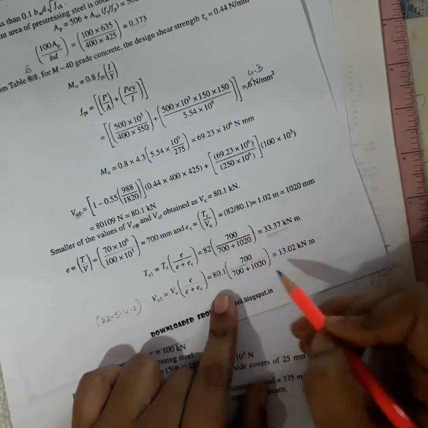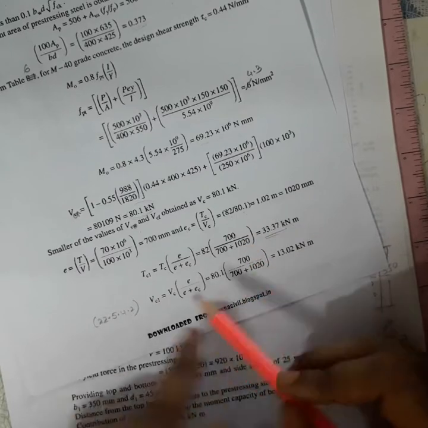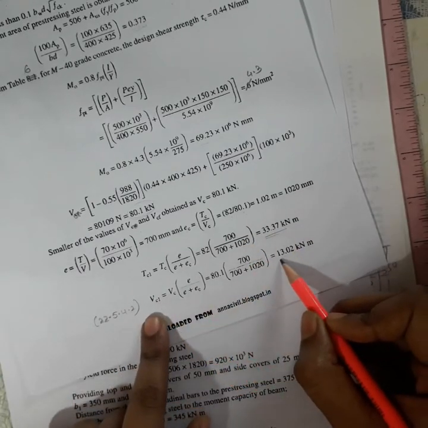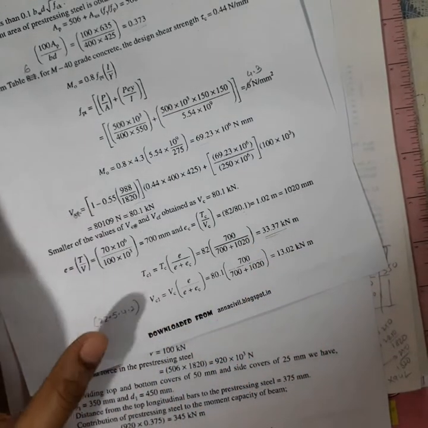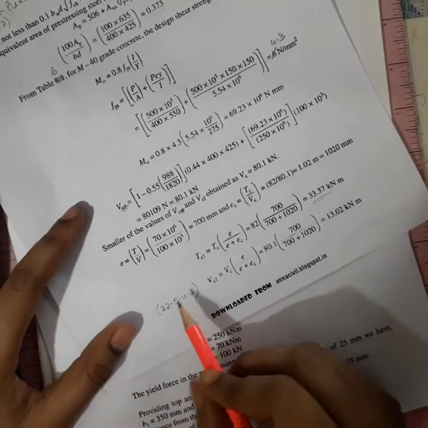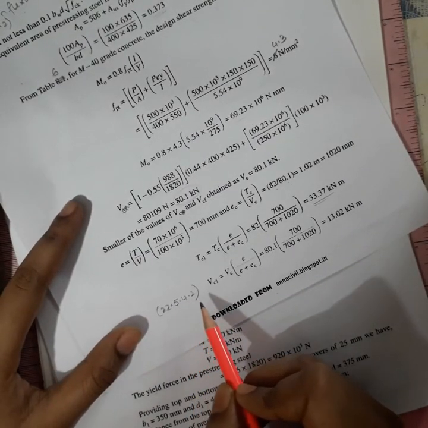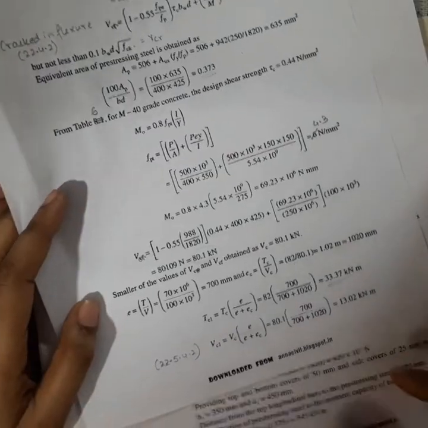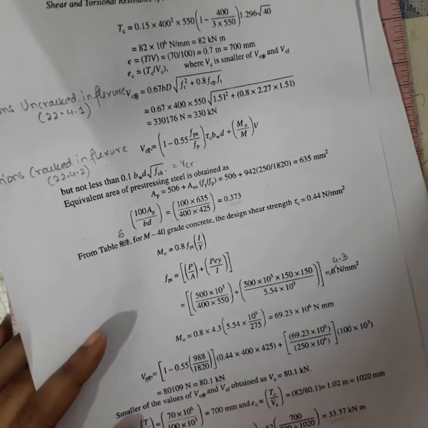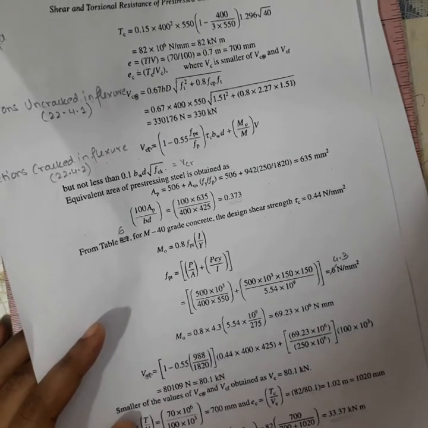So this ratio will remain the same. So this VC1 will be 13.02 kilonewton meter. So this formula is given in the clause 22.5.4.2. So after calculating this value, we will calculate the design of transverse reinforcement.